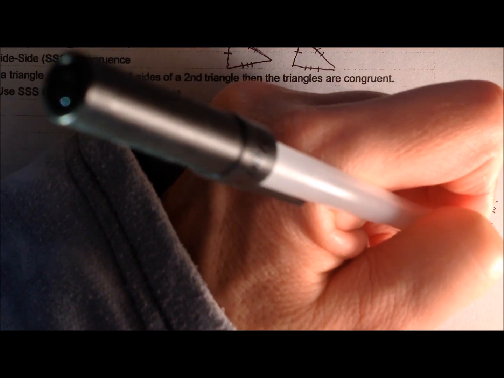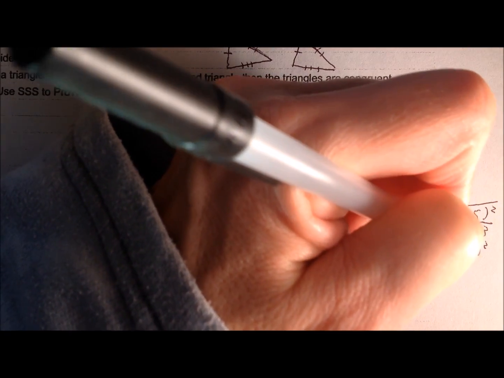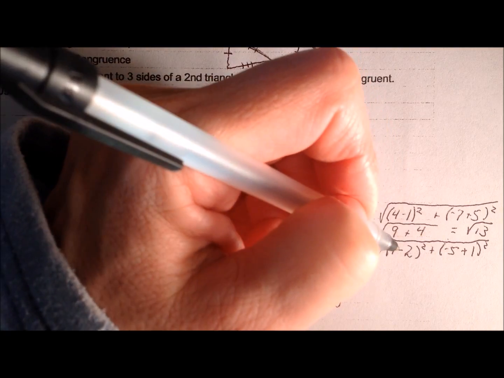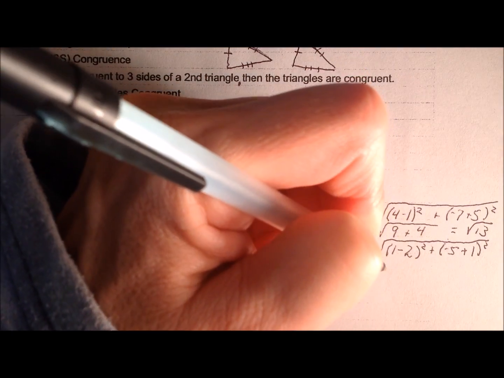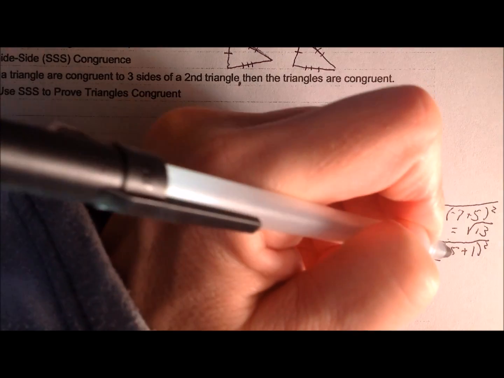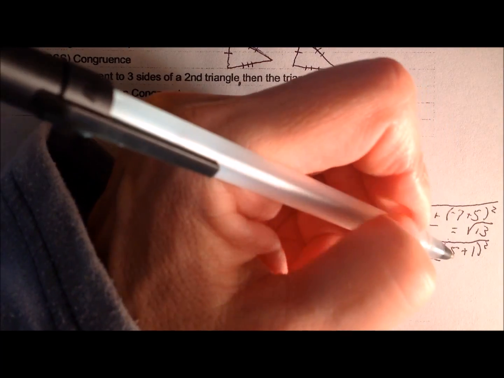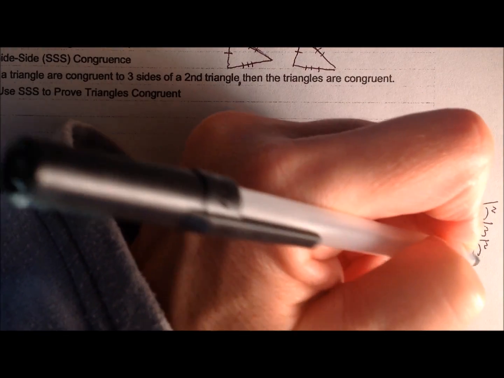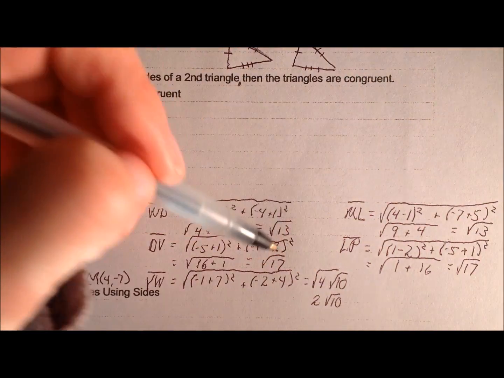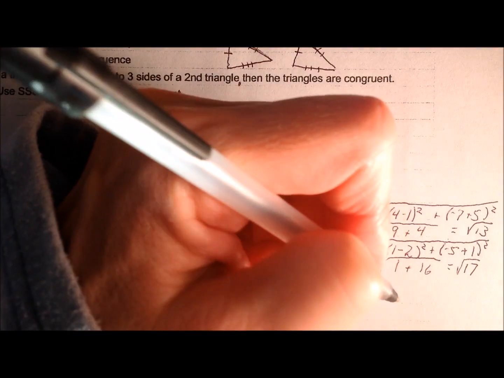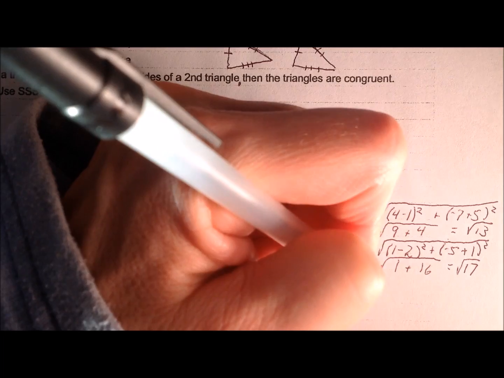And squaring that, we have 1 squared, which would be 1, plus -5 plus 1 is -4, squaring that is 16. So we have radical 17, and it matches up over here with side DV. Lastly, we have segment PM.